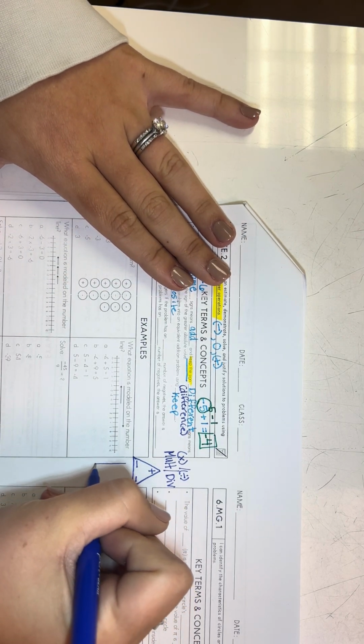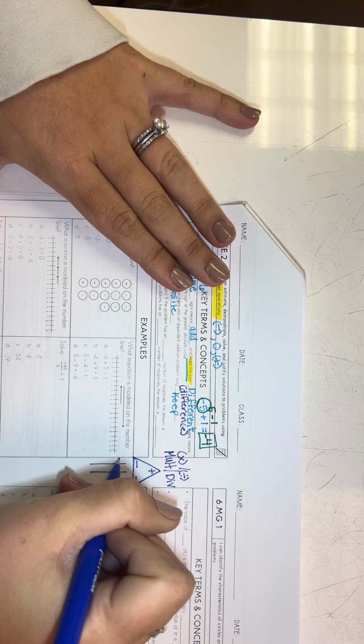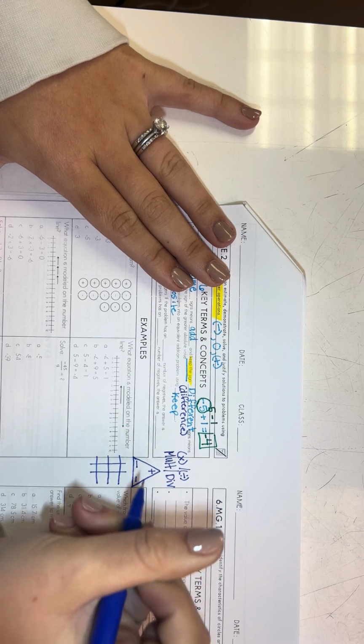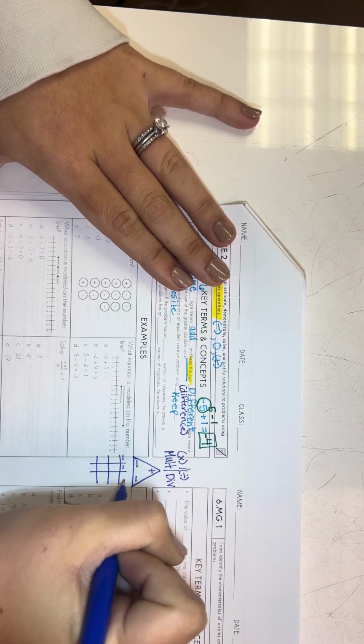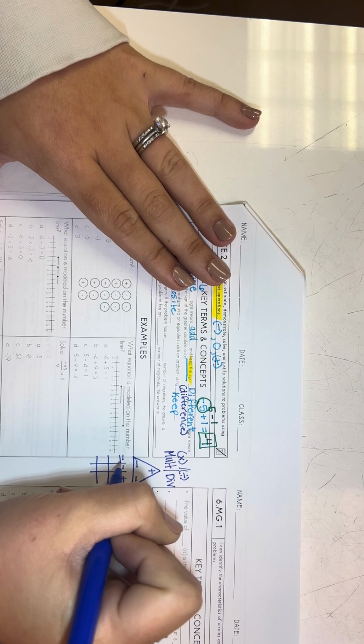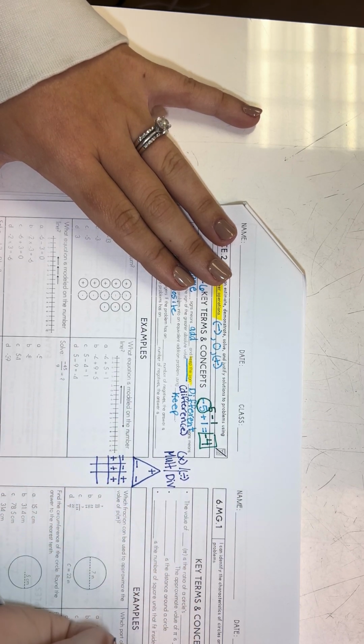The tic-tac-toe chart. A negative times a negative is a positive. A positive times a positive is a positive.